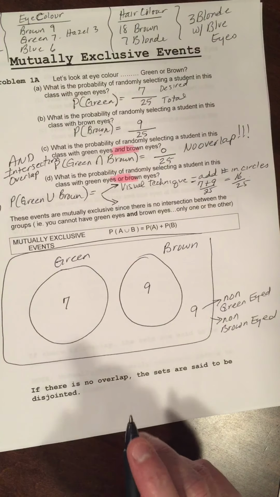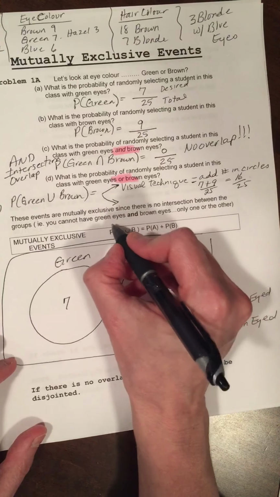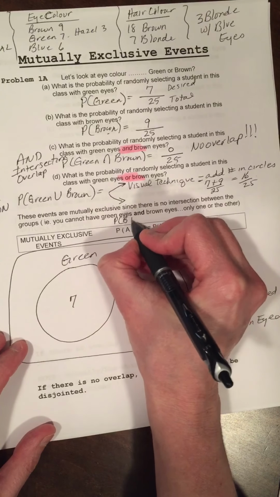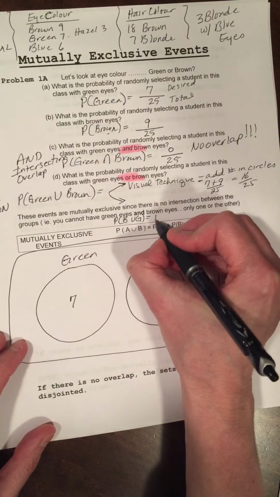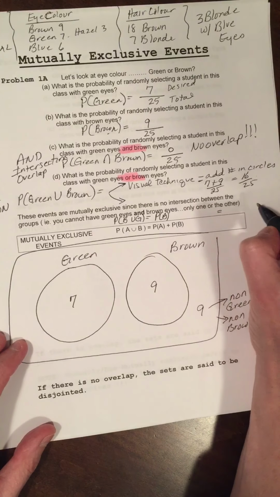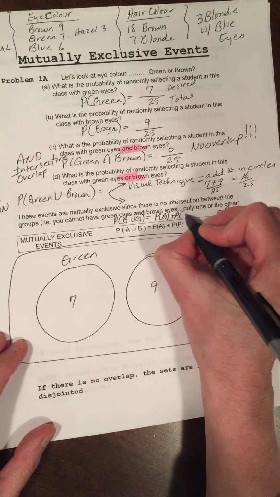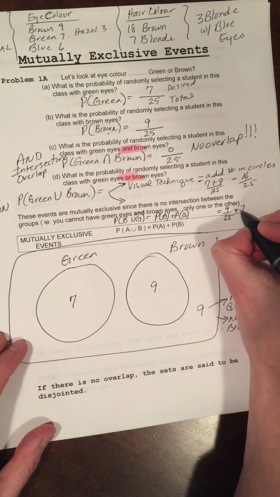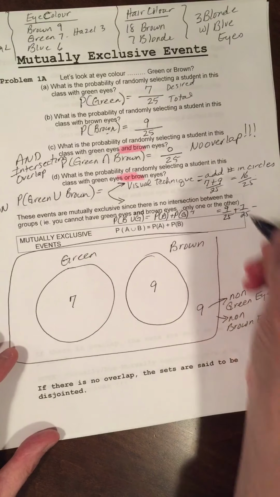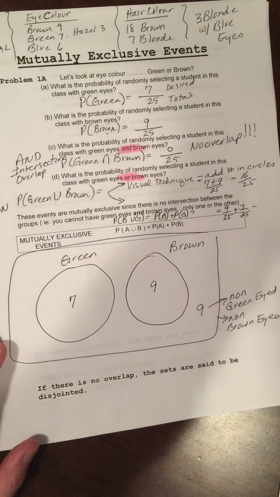Now, I can also look at it by formula. And if I look at it by formula, it's going to be the probability of brown or green is the probability of brown, that was 9 out of 25, plus the probability of green, which was 7 out of 25, minus, there's no overlap here. There's no overlap.